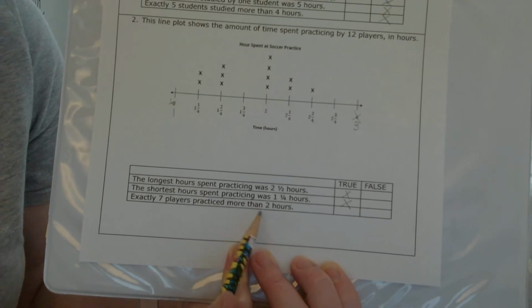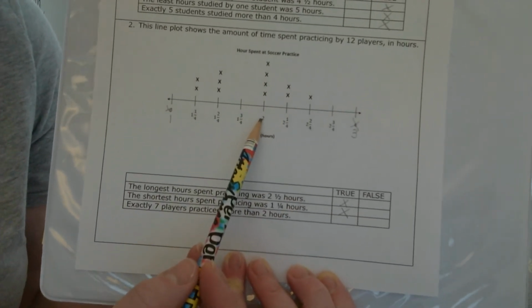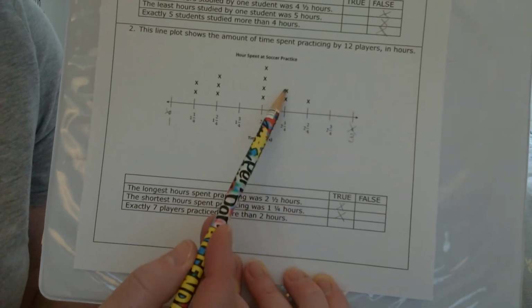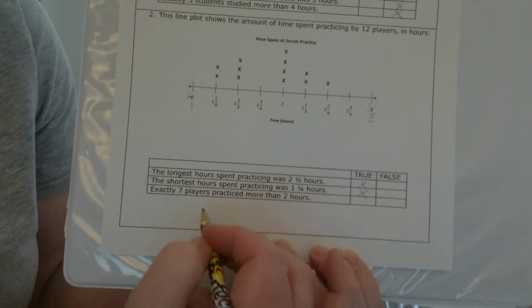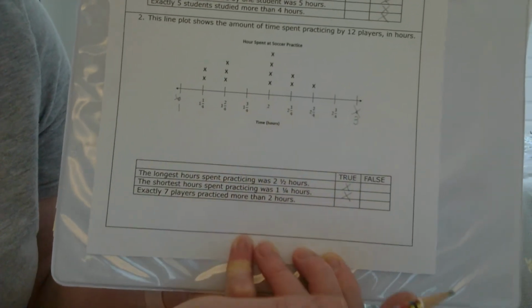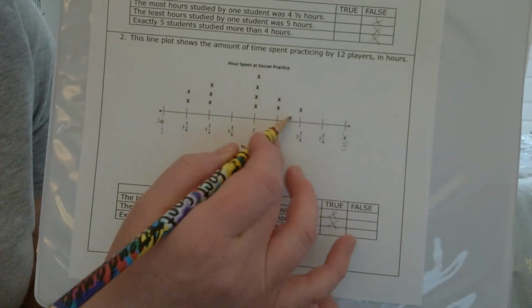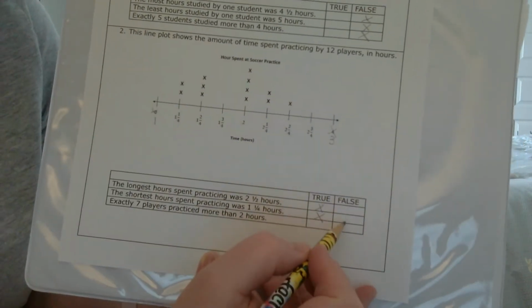Exactly 7 players practiced more than 2 hours. So if we go to our 2, more than 2 is going to be up here. 1, 2, 3. So that is no. More than, no. If it said equal to and more, if it said 2 or more, then that would be 1, 2, 3, 4, 5. Then that would be true. But it says more than 2 hours. So false.